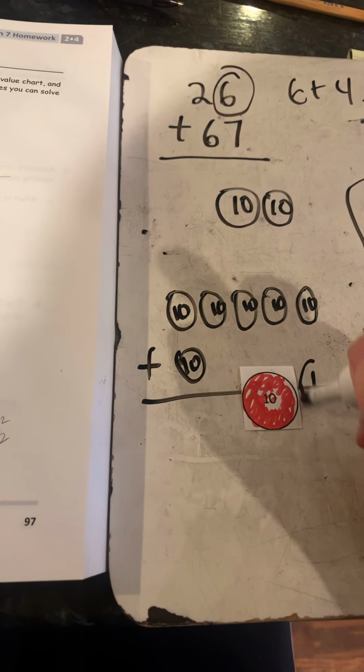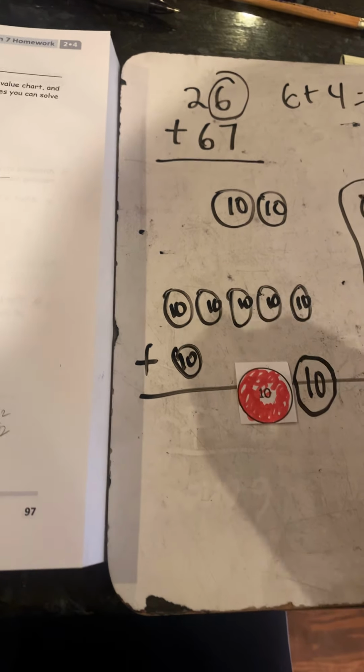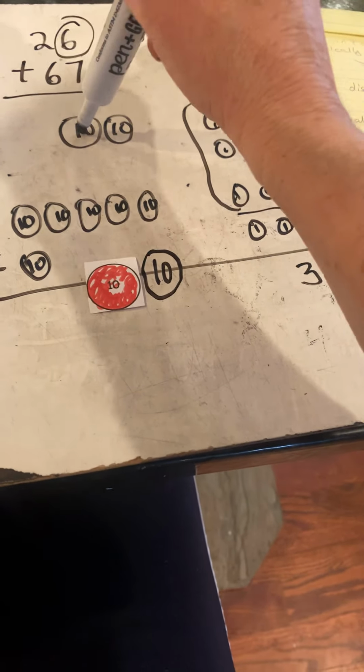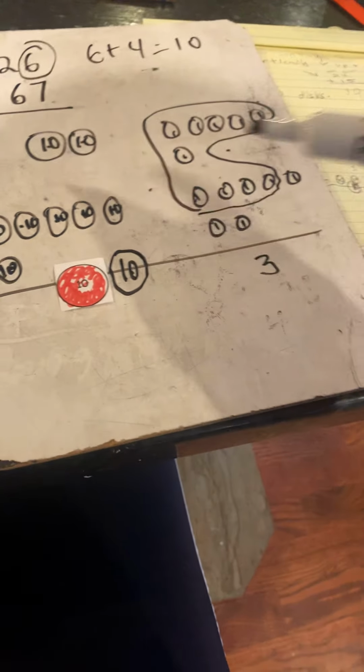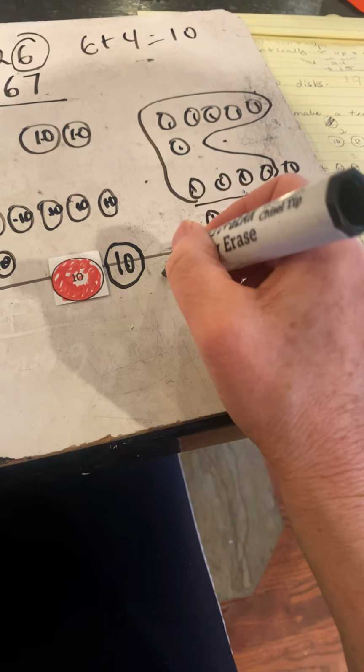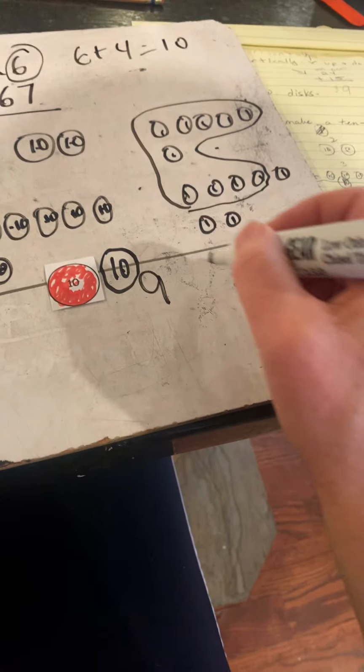I'm going to put it right there. Then I add a 10 right here. Now I'm going to add my 10s. So 10, 20, 30, 40, 50, 60, 70, 80, and then 90. So this, I don't write 90, I just write a 9. So my answer is 93. On that one, and that was C.